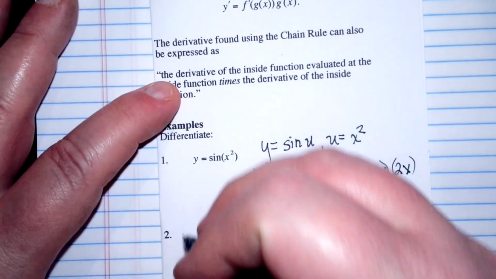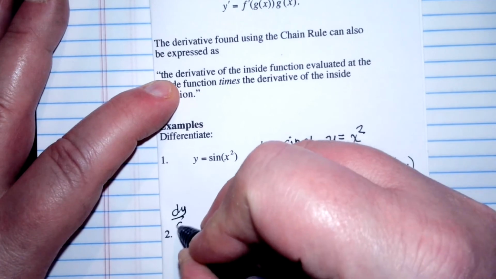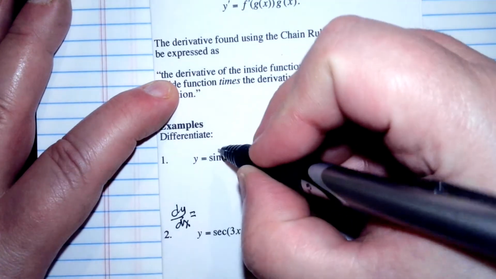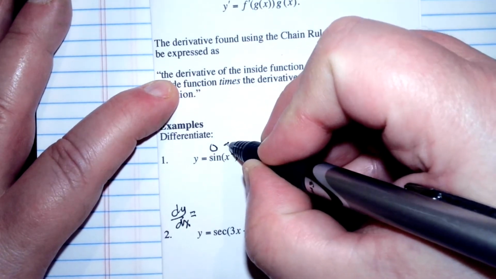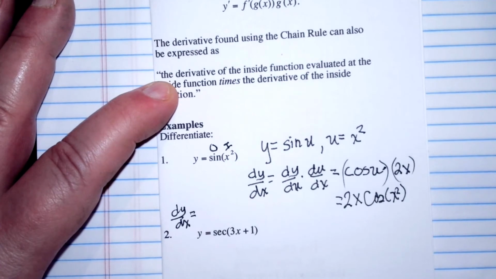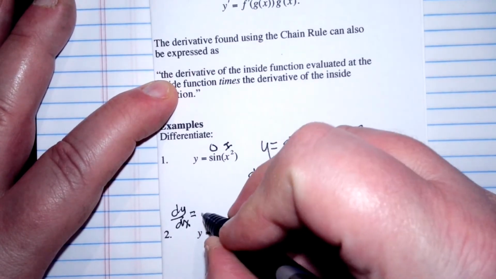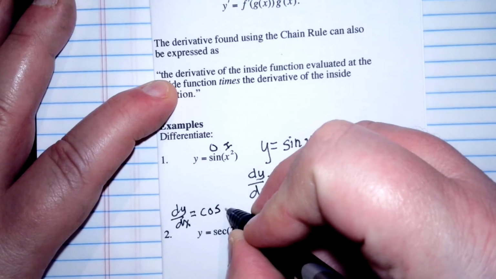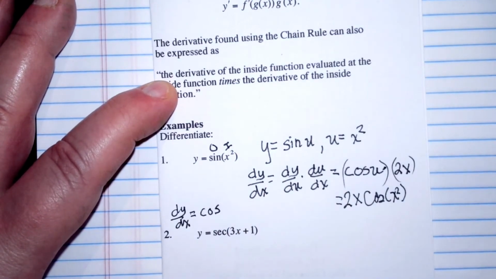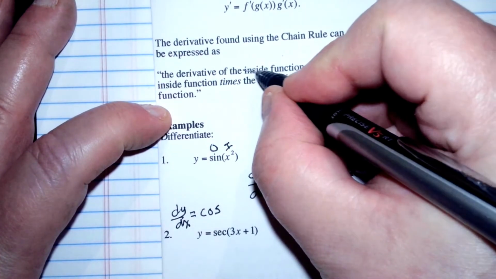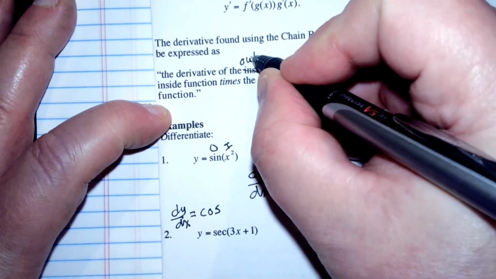So let's think of it in those terms. We want the derivative of the outside function. Well, what's the outside function? Well, that's the sine, and then the x squared is the inside function. So I'm just using O and I to stand for outside and inside. So you want the derivative of the outside function. Well, the derivative of the sine is the cosine. But cosine of what? I have a mistake. That should say outside.